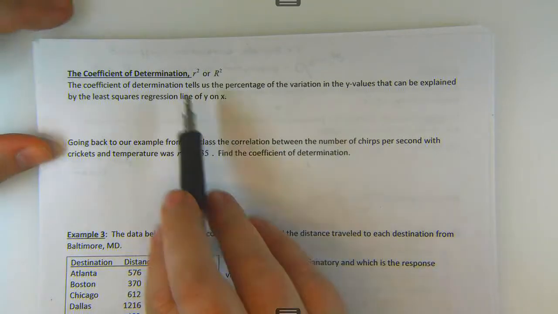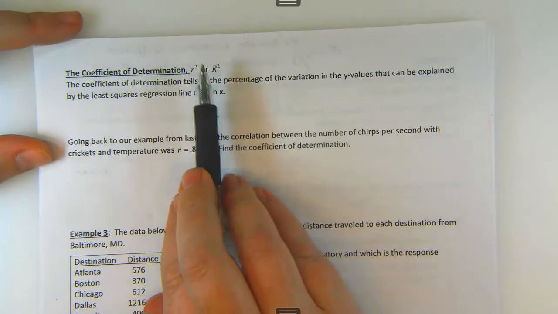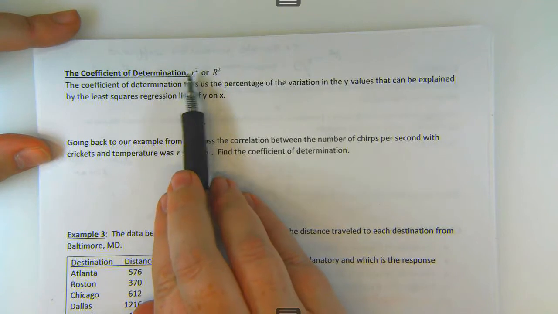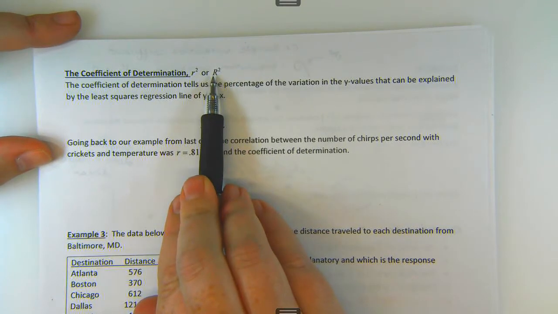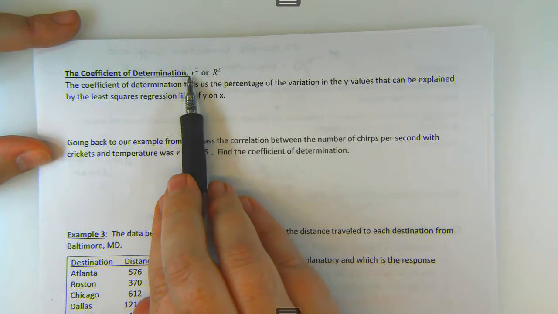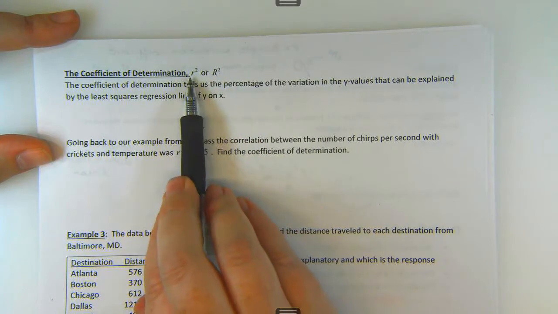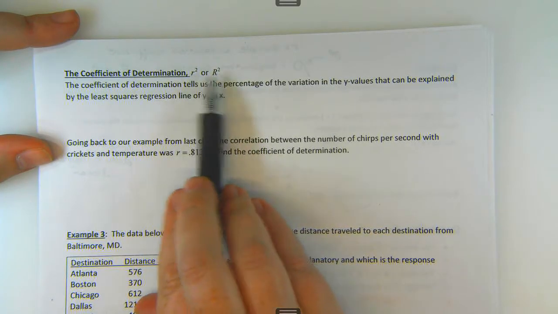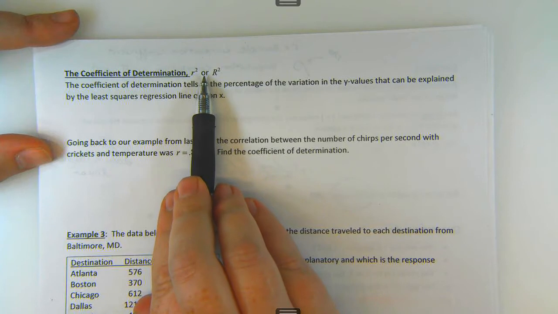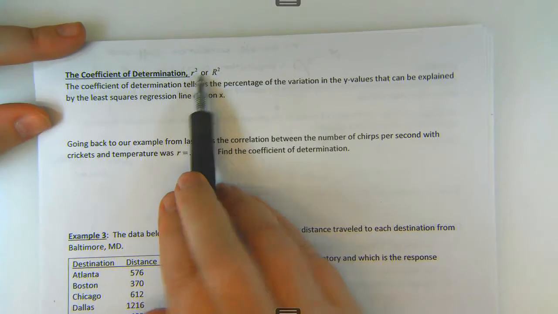What you're going to see in various sources is they switch between lowercase r squared and uppercase R squared. There's no difference. This isn't the difference between sample and population. They're both representing the same thing, it's just the notation switches around in some locations.